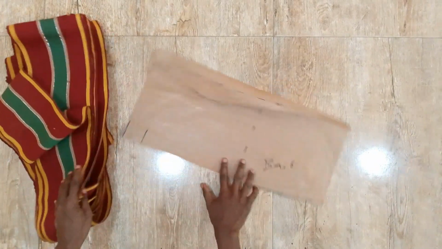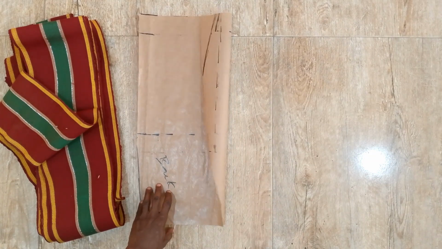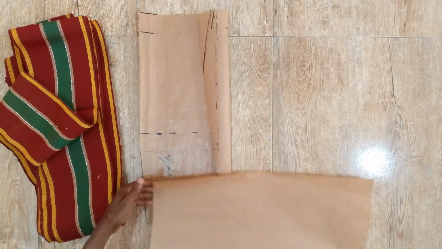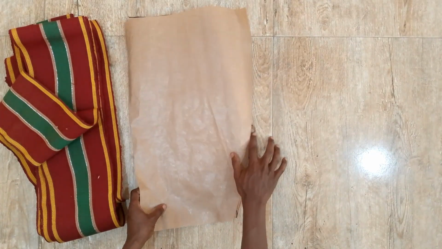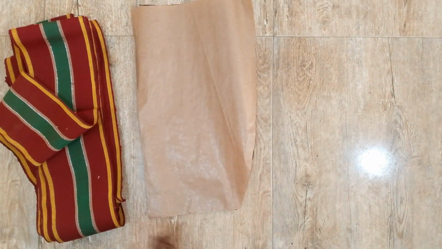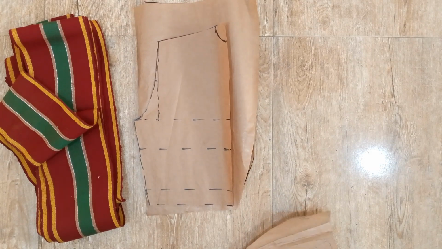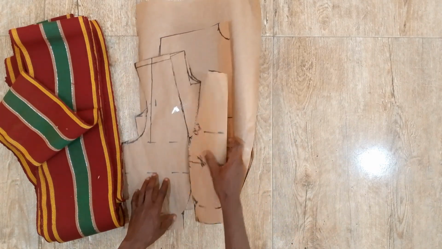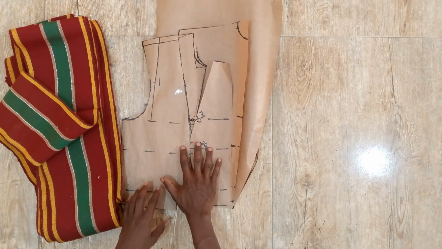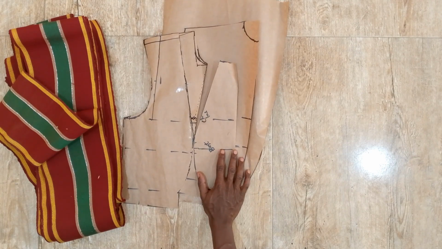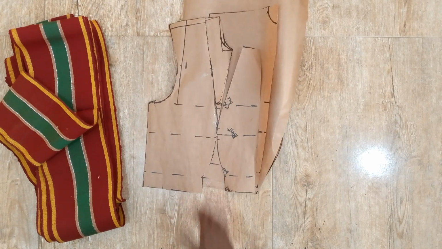Here are our pieces. Here is our back for the down part. Here is our front part for the skirt. Here is our back for the upper part. And here is the front part for the upper part as well.